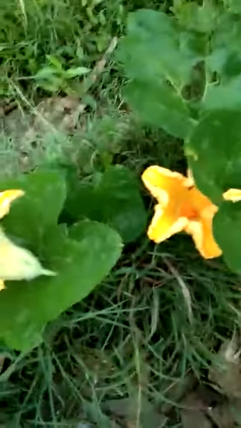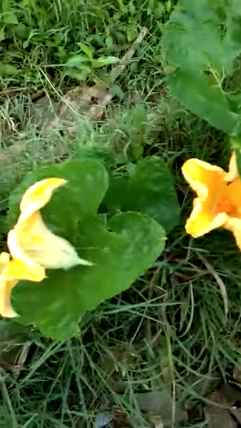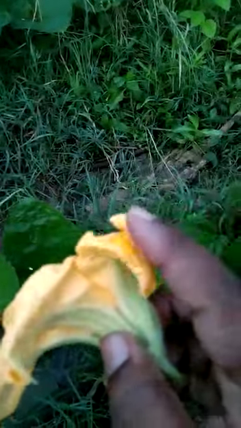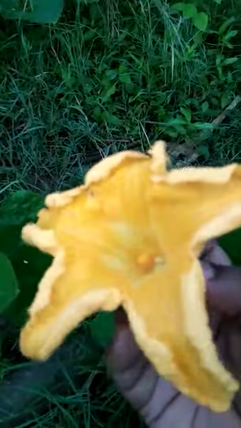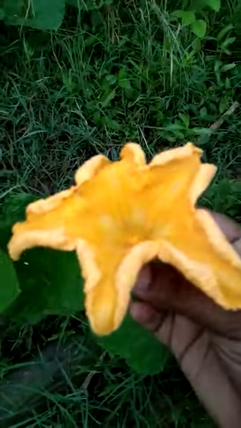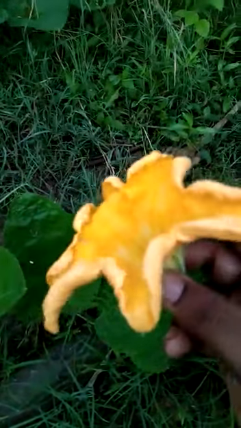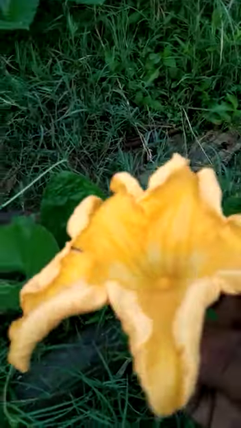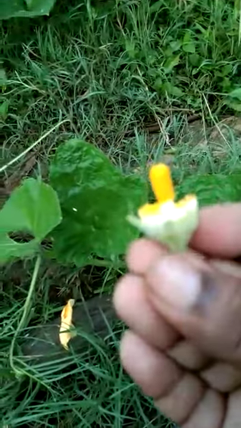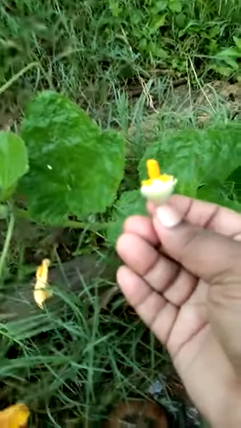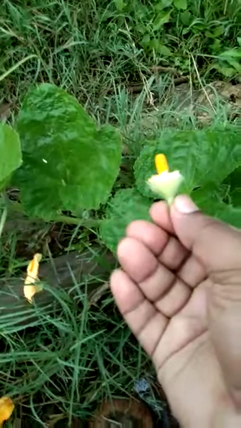Now how could we cross pollinate? First of all, we should take out the petals of the male flower. I have to take all the petals of this male flower, and then afterward I can cross pollinate it. How could I take them out? Very carefully, like in this way. Okay, now you can observe that I have taken all the petals from the flower.